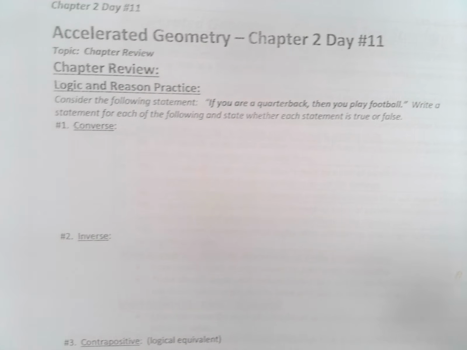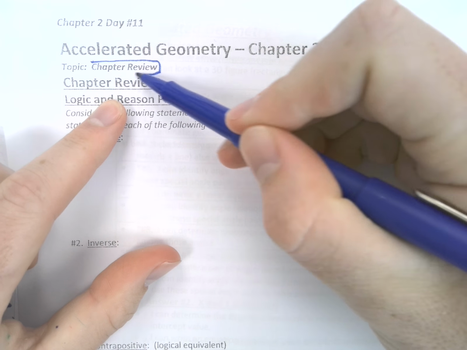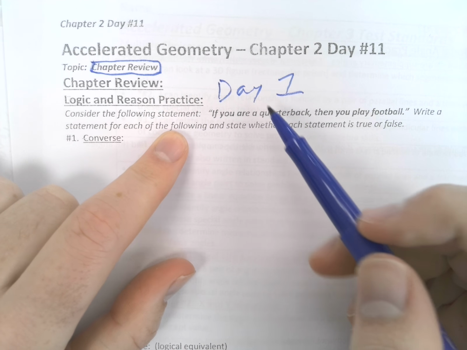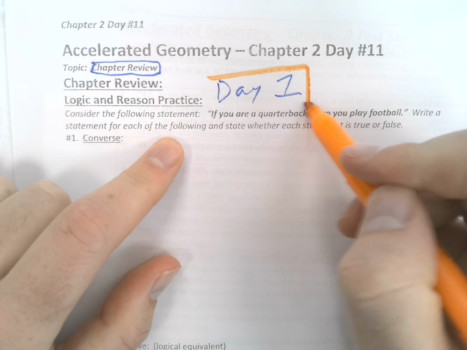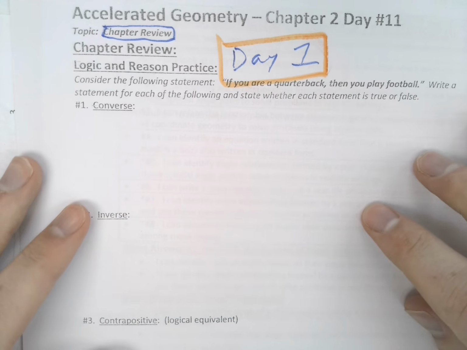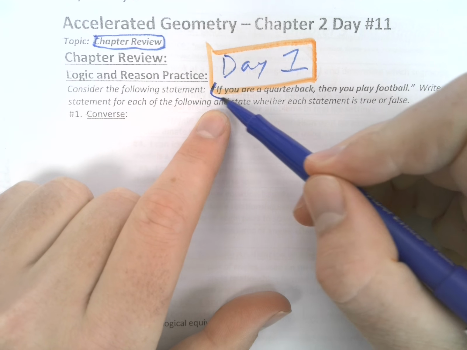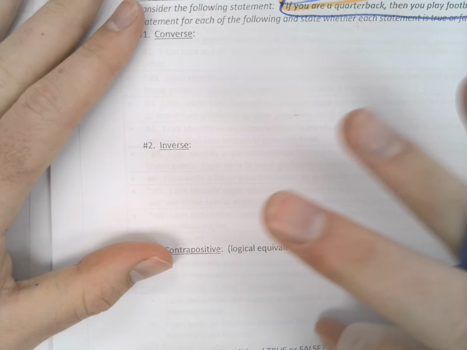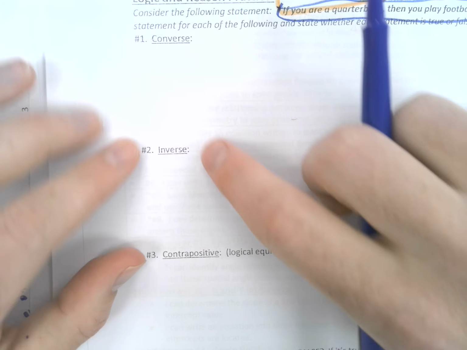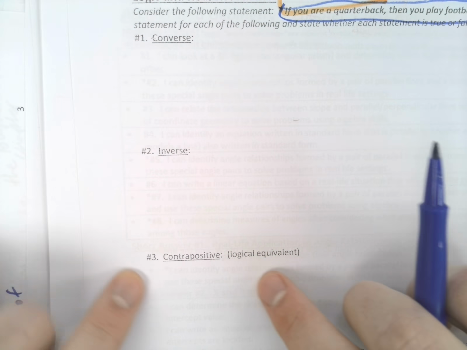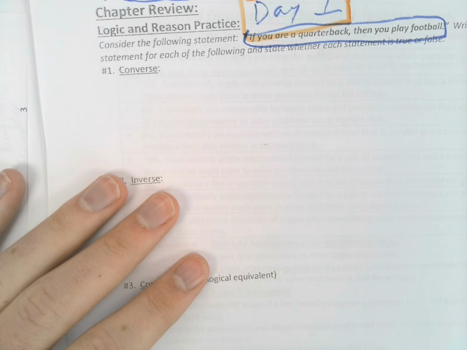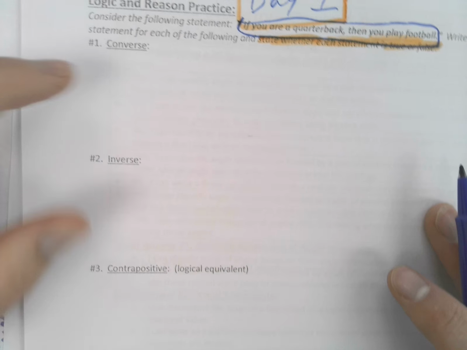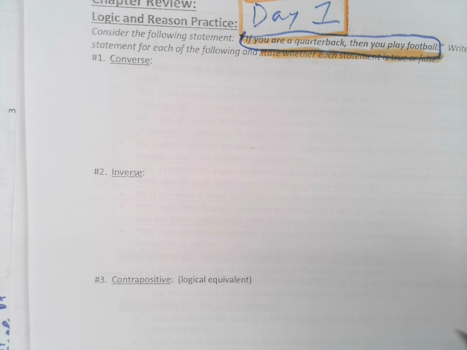Now, on to our last day of the chapter. Last day, and we're talking straight chapter review. And speaking of review, the very first thing that this first page covers is day 1. So what I would like you guys to do now is go back to day 1. If we're told that if you are a quarterback, then you play football, and that's our conditional statement, I want you to give me 3 things: the converse, the inverse, and the contrapositive. Then make sure you state whether each statement is true or false. So write out these 3 and then just put a T for true or an F for false.